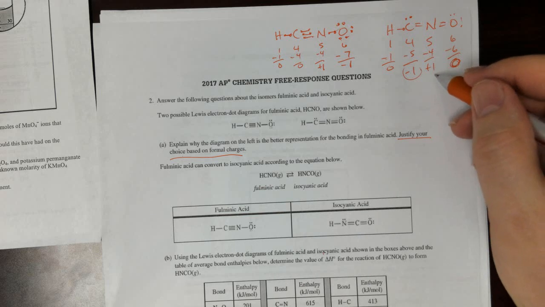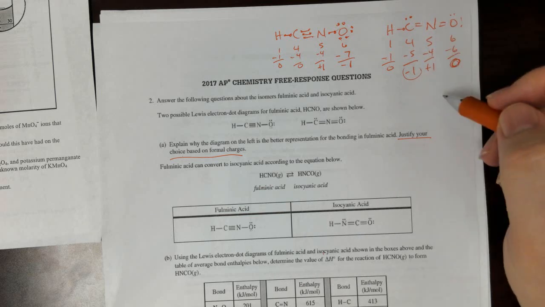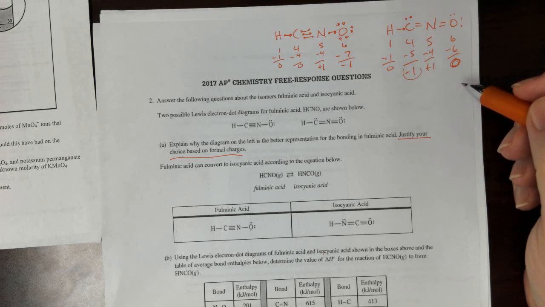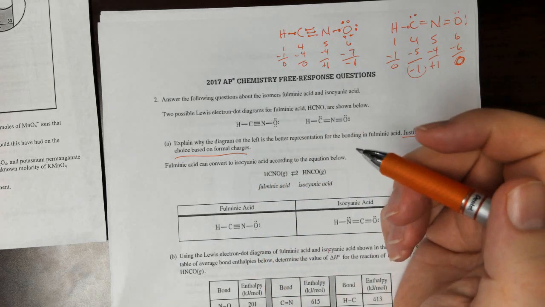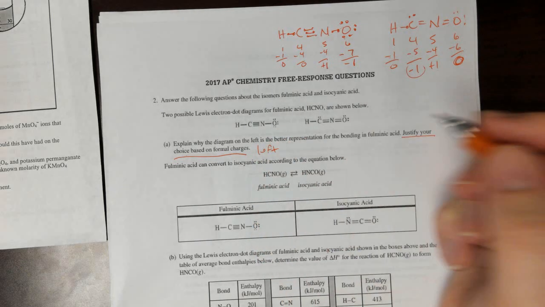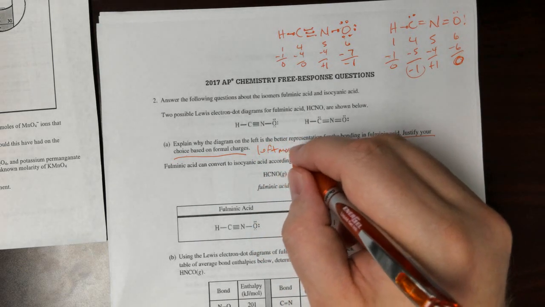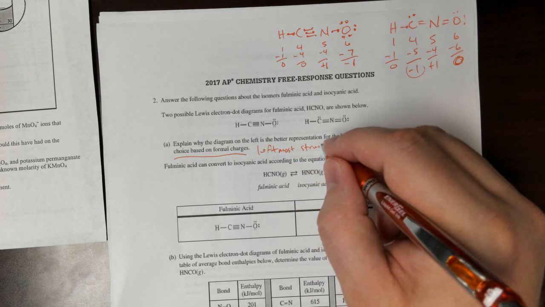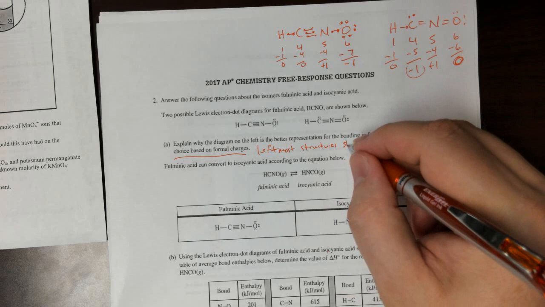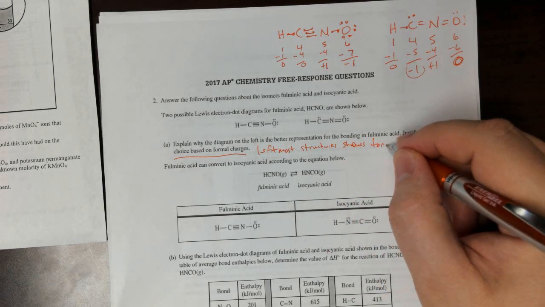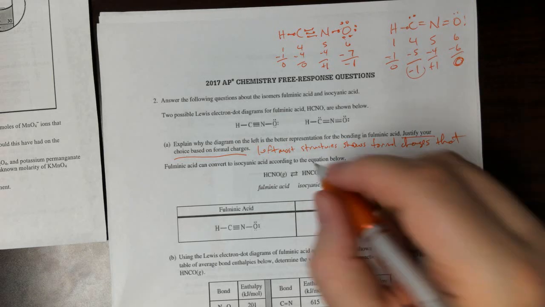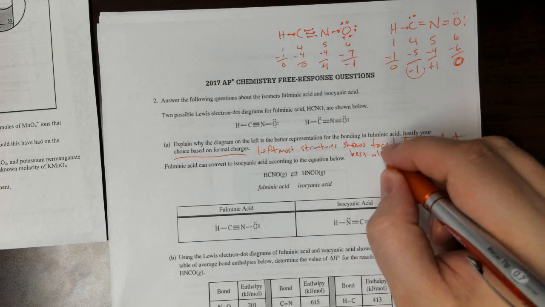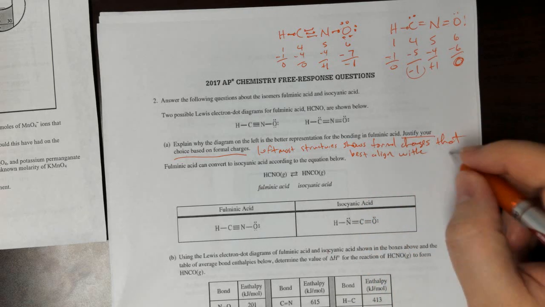Even the nitrogen here, how can nitrogen be positive when carbon's negative? Nitrogen's more electronegative. So it doesn't make sense. So I would say here the better representation is the left. Let's just say the left. I was seeing if they had a name for that one. So the leftmost structure shows formal charges, and you word it in a couple different ways here. I'm going to say here that best align with the electronegativities.